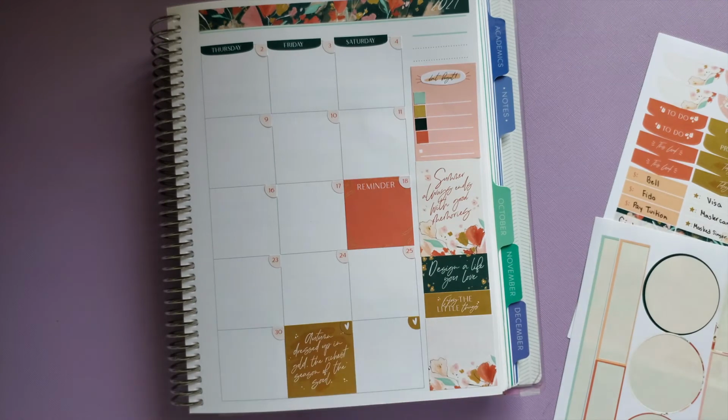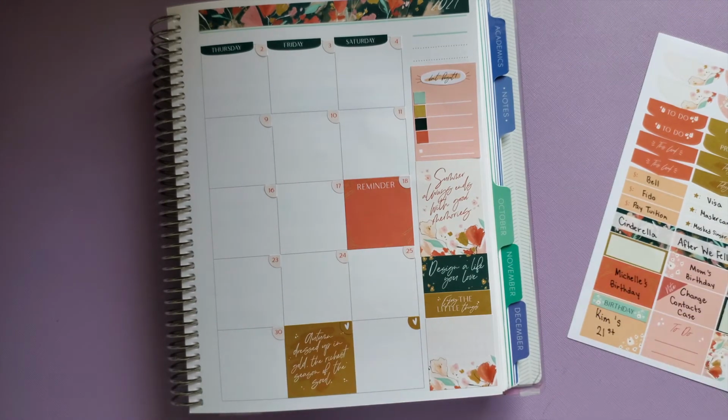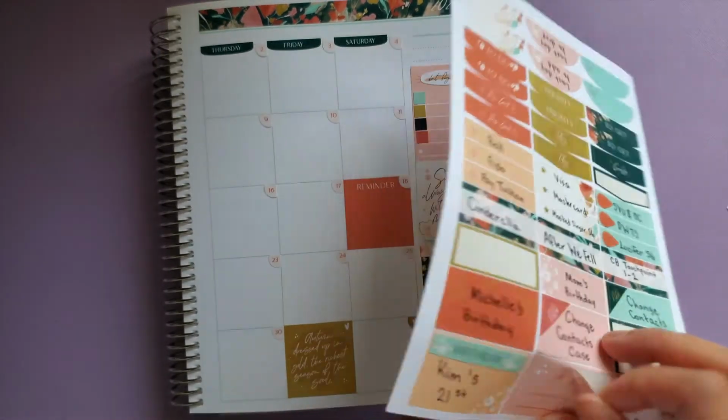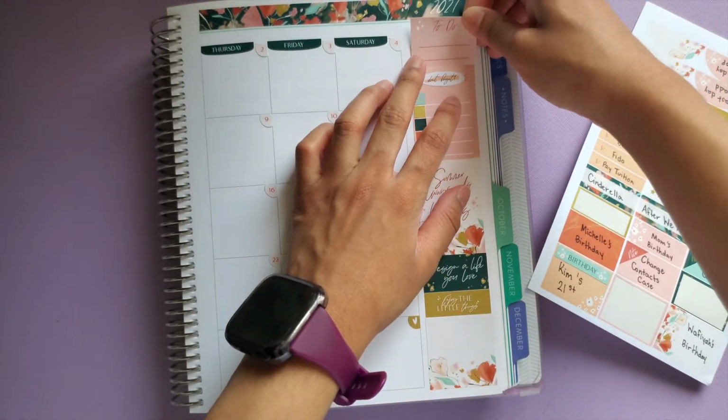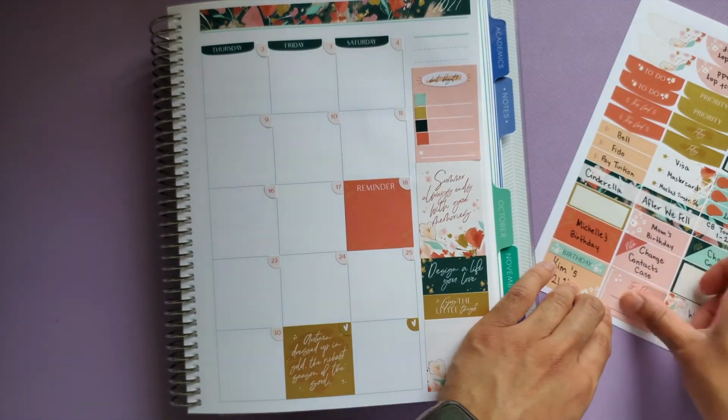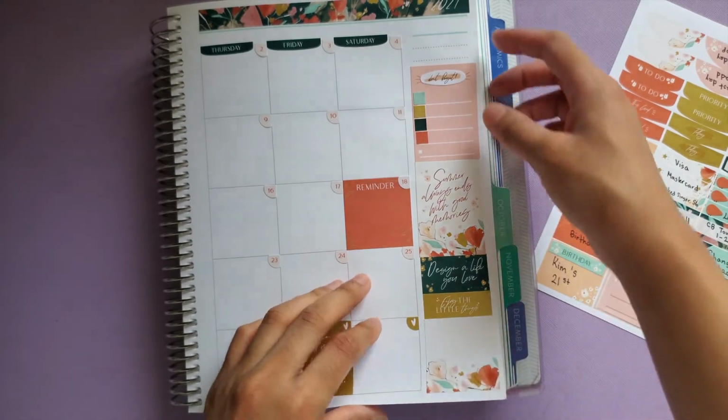So I am a little bit short. So let me see, what do I want to put there? I might just place this box. No, I don't like the way that looks.